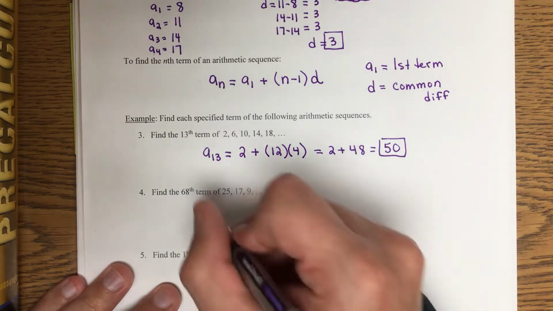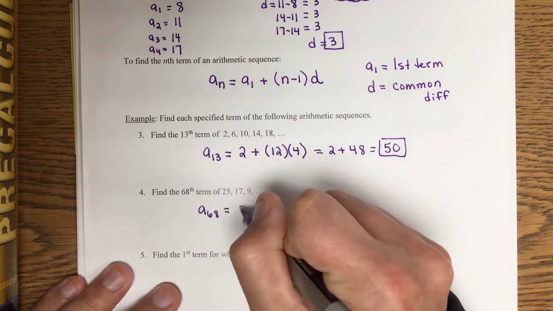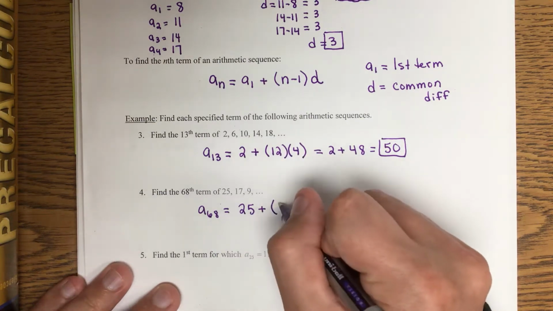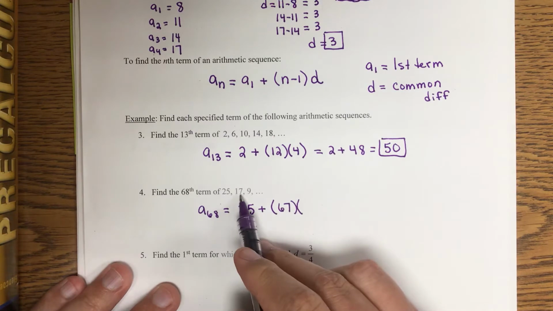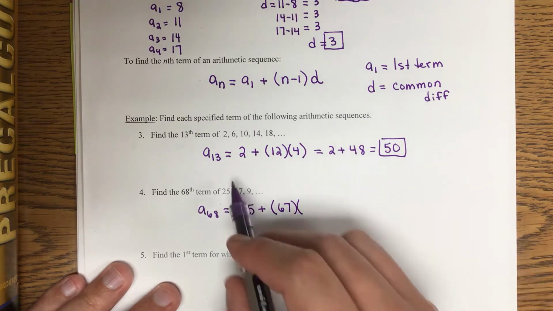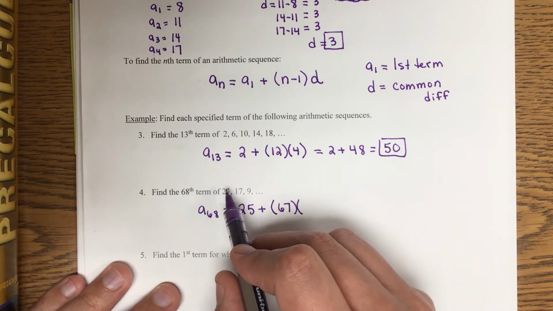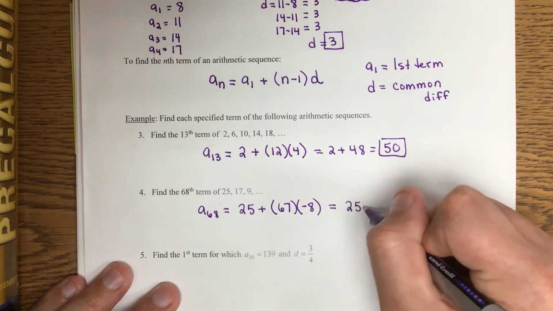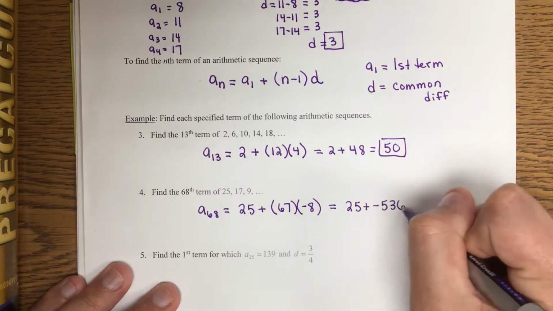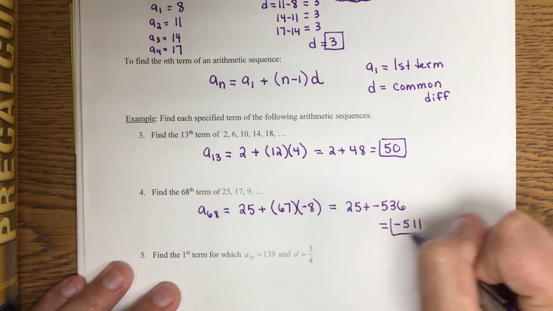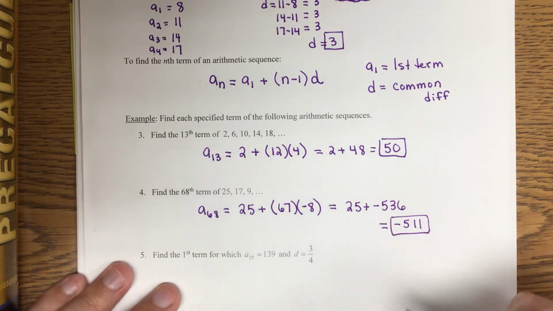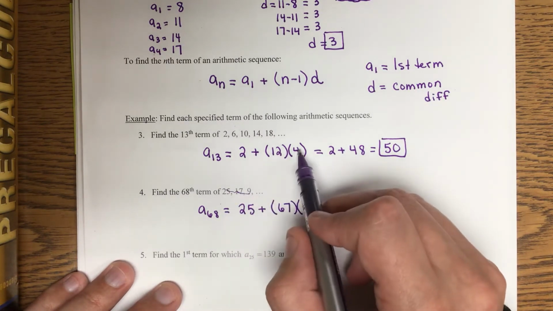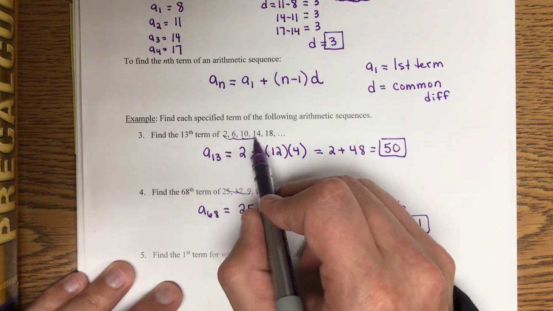Number 4, the 68th term. So a sub 68 would be the first term, 25, plus. Now n minus 1 would be 67, and then you need the common difference. And here the common difference is going to be negative because they're subtracting. 17 minus 25 should be negative 8. So in this particular one, it would be 25 plus negative 536, which would give you negative 511 for the 68th term. So when the common difference is negative, that just means they're subtracting. When the common difference is positive, that actually means they're adding.